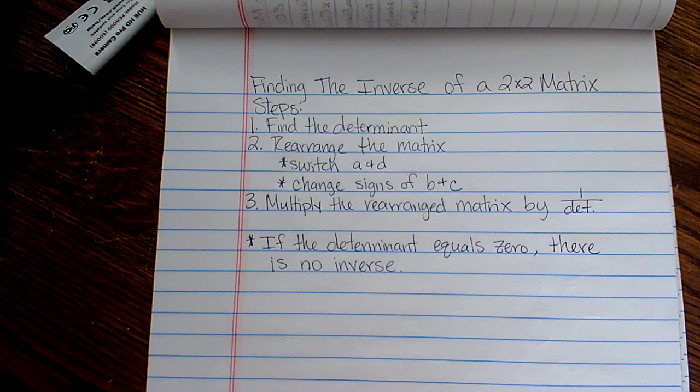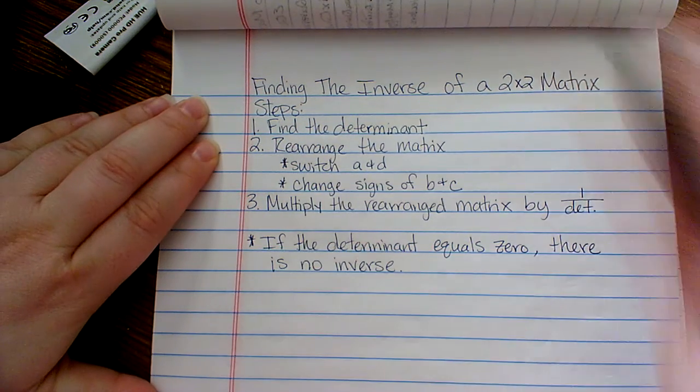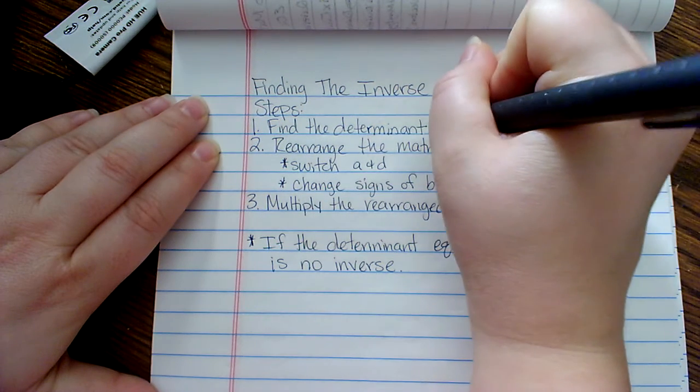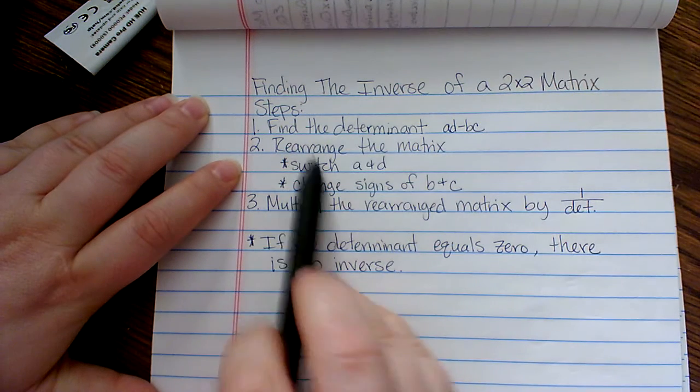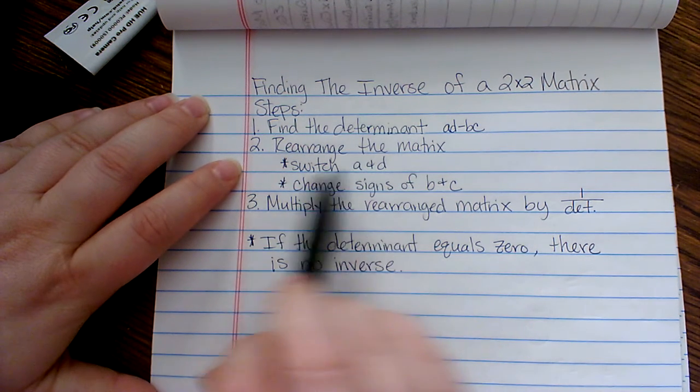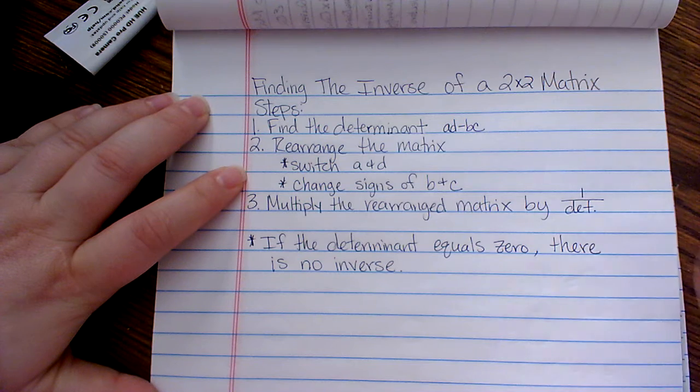To find the inverse of a 2 by 2 matrix, here are your steps. First thing you want to do is find the determinant. And remember, the determinant is A times D minus B times C. Then you need to rearrange the 2 by 2 matrix. So to rearrange it, you switch A and D, and then you change the signs of B and C.